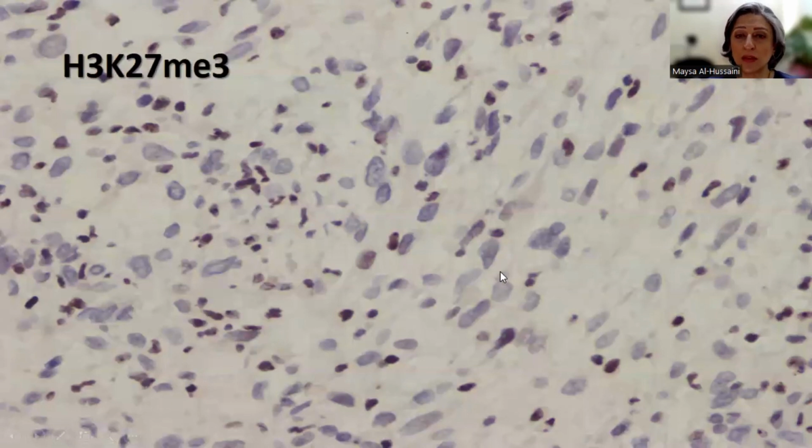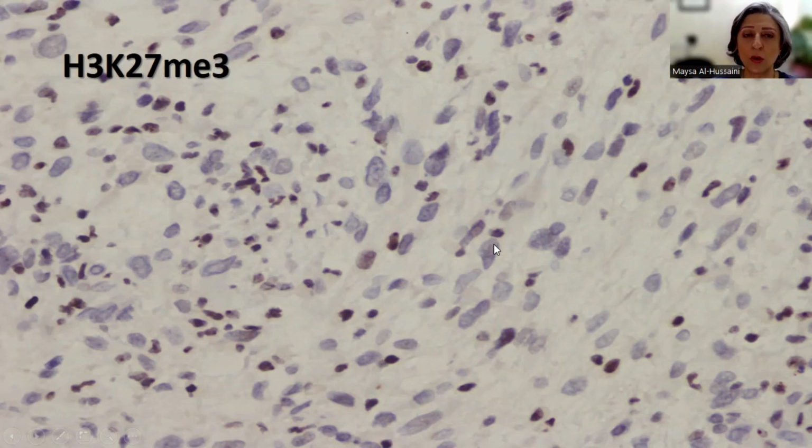Remember, we cannot trust the negative stains in general, and in this case, the H3K27 trimethylation, in the absence of internal positive control. In order to ensure that our immunohistochemical stain is working properly, we have to have negative tumor cells in the presence of positive internal control, lymphocytes, endothelial cells, or otherwise.